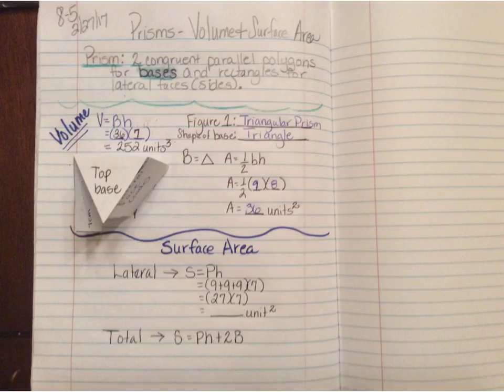Okay, so far your paper should look like this. The only difference is that you should have this answer right here. Make sure that now you have total surface area written down along with the formula. Again, the formula, if you look on your formula chart under surface area and then total, it would say S equals capital P times H plus 2 times capital B. Remember, capital B is the area of the base.